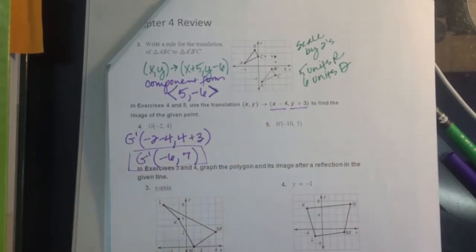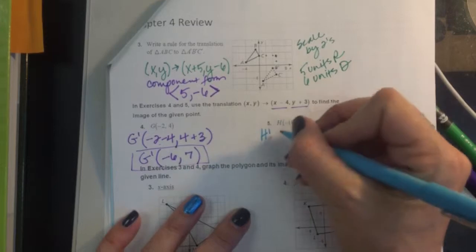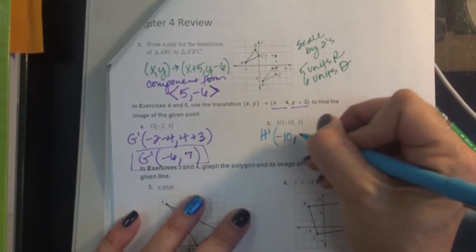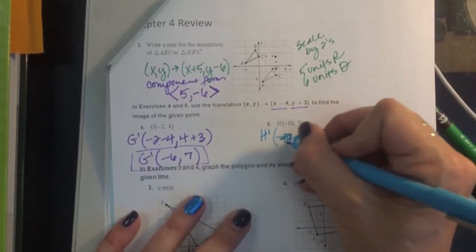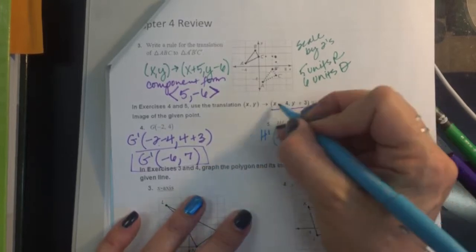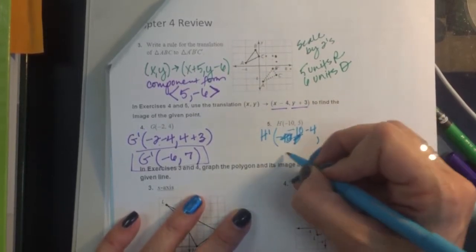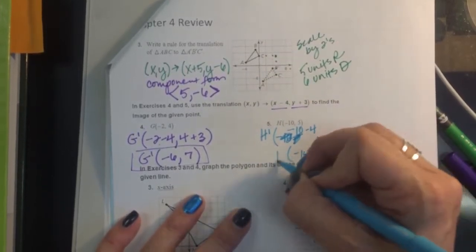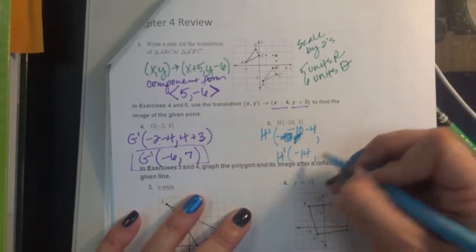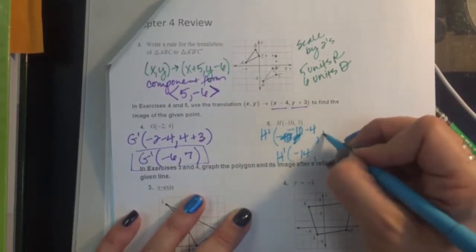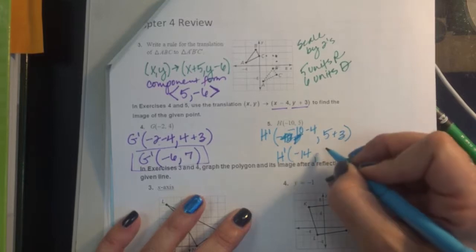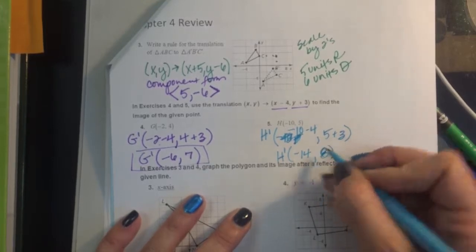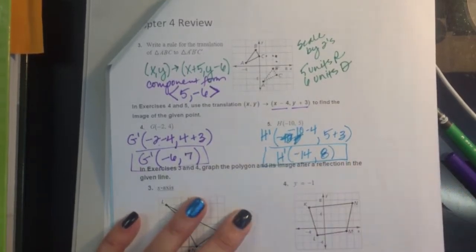And then the same thing for h. I want to get to h prime. It's going to be negative 10. I've got to take negative 10 and subtract 4 from that. Negative 10 is the x value, so that's going to be negative 14. H prime, negative 14, comma, y value 5 plus 3, so negative 14 and 8.